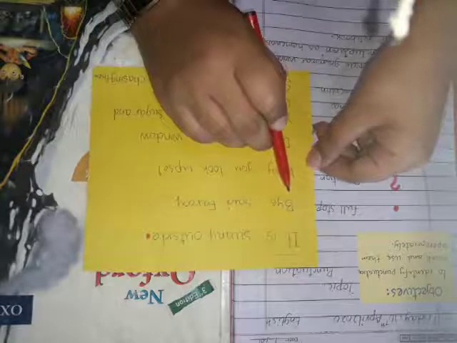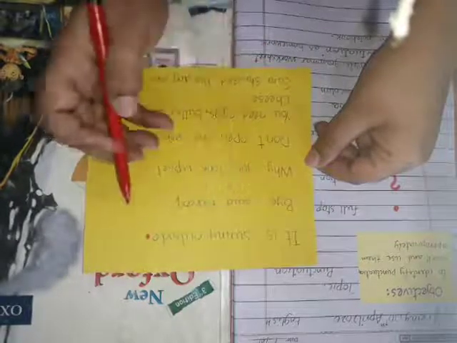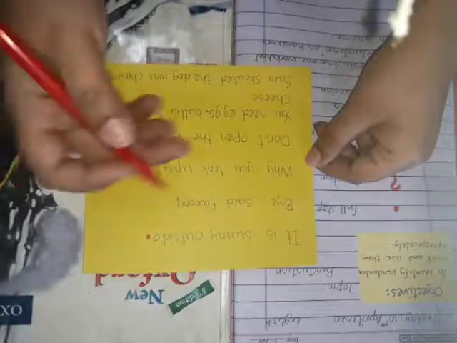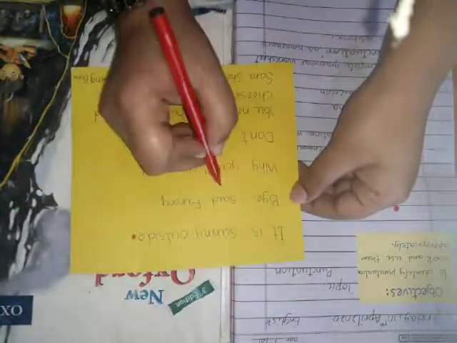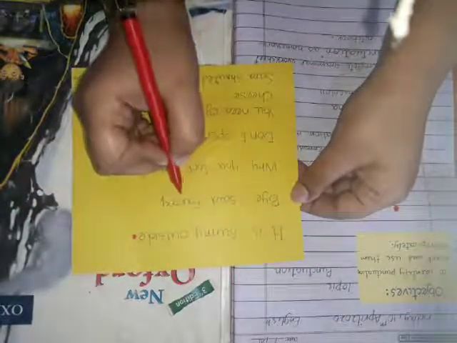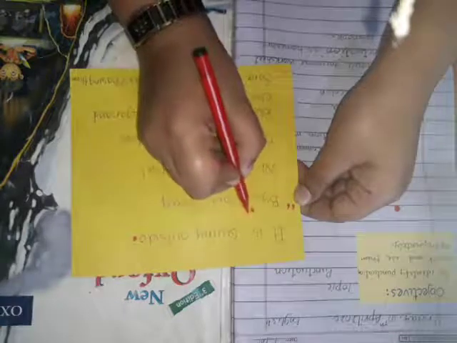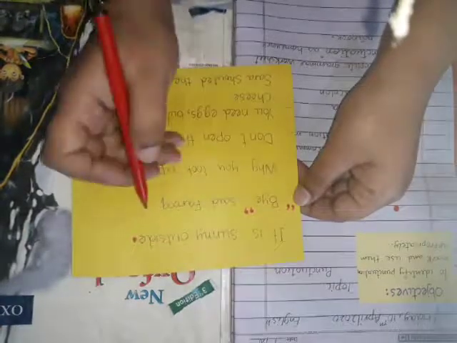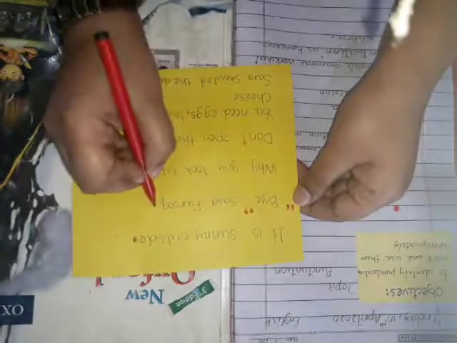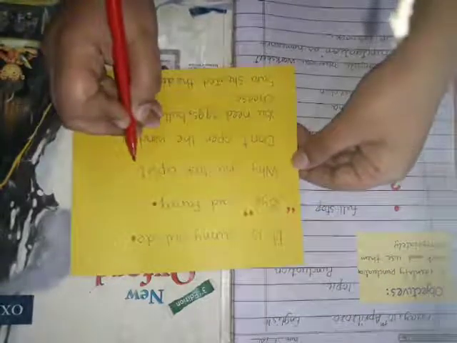Now, let's take a look at the second example. Bye, said Farooq. Yes, again the meaning is not clear. Who's saying bye? Who said bye? Right? Bye. So these are the words said by the speaker, and who's the speaker? Farooq. We will put speech marks or inverted commas. Yes, said Farooq. And a full stop will go here.